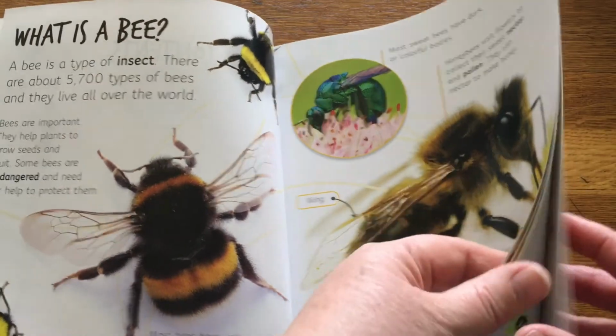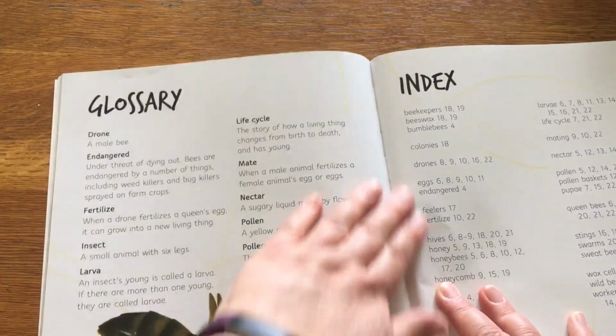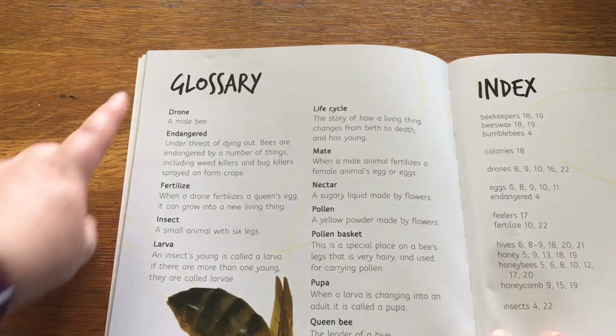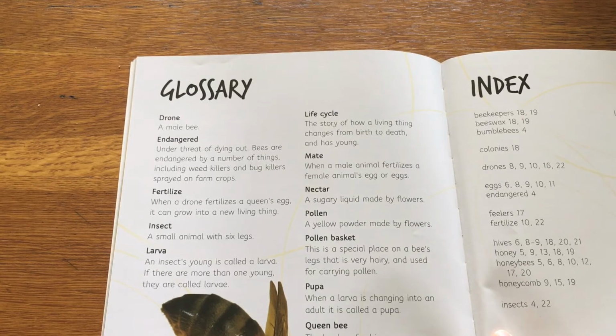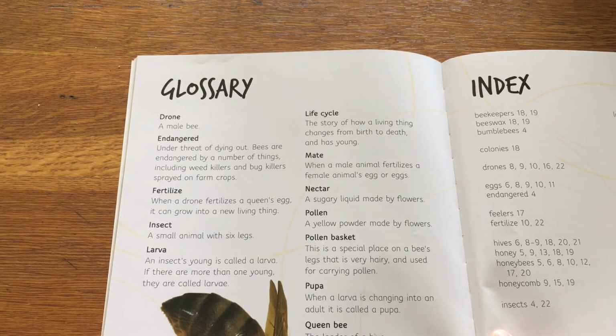Now we'll talk about the glossary. The glossary is found at the back of the book. It says glossary at the top. We talked about it. It includes all the bold words and their definitions.